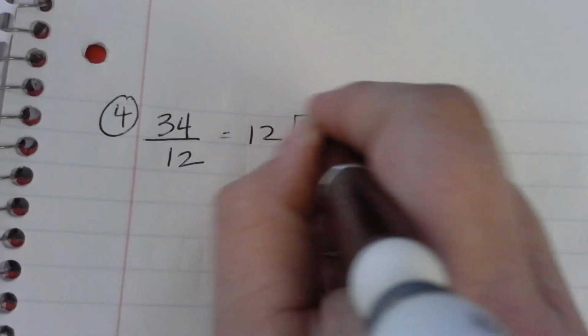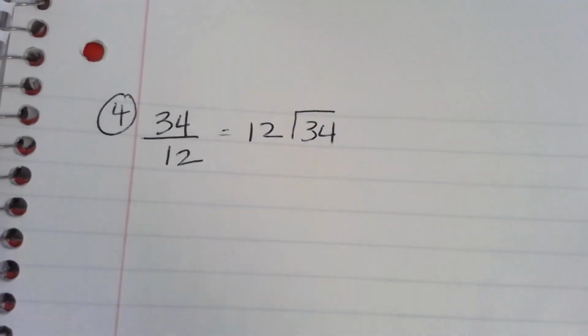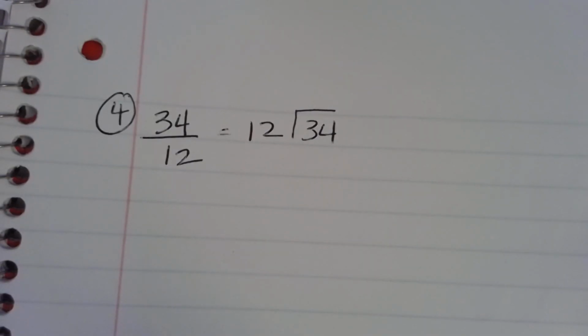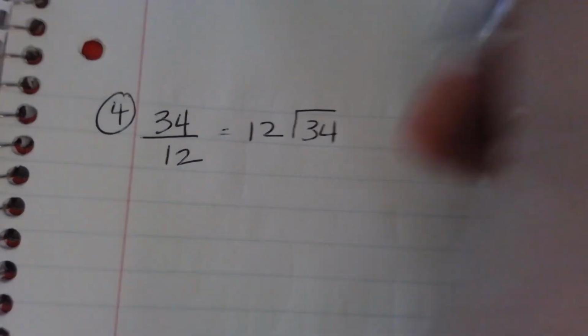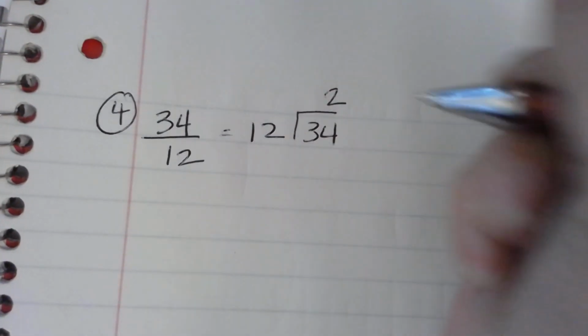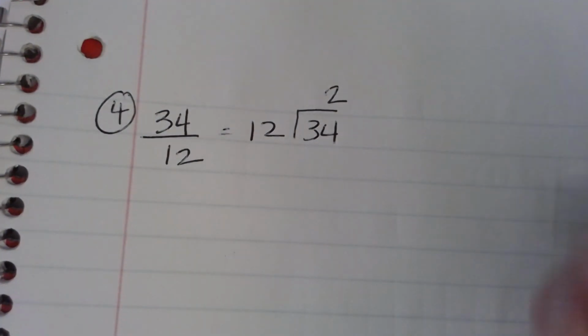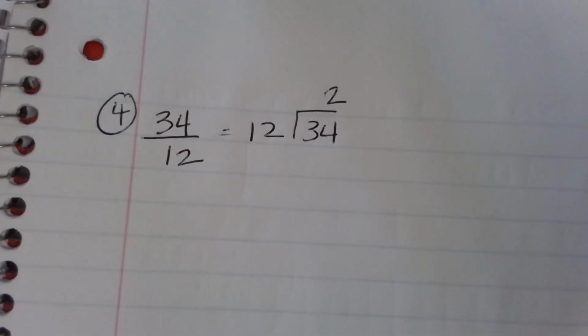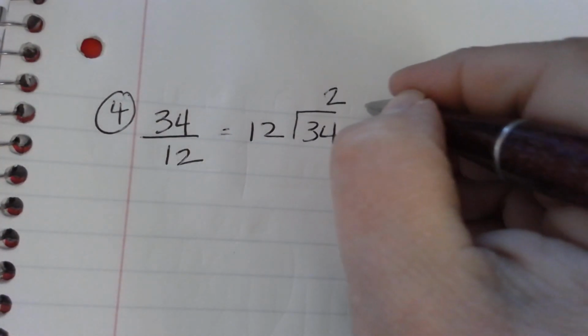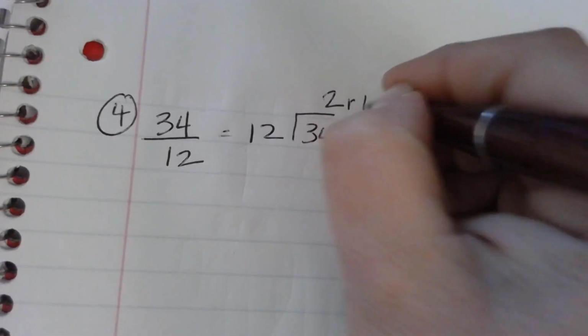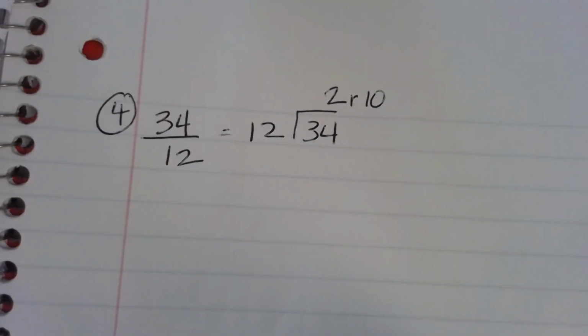You divide 12 into 34. What is the answer? How many times does 12 go into 34? 2. What's your final answer on this? 2, 10, 12. Okay, she said 2, remainder 10. Yeah, that's what I got. Good.